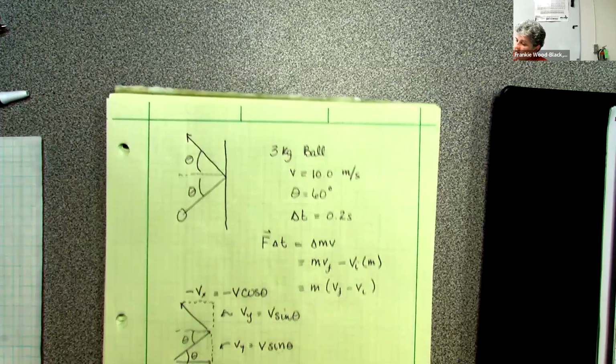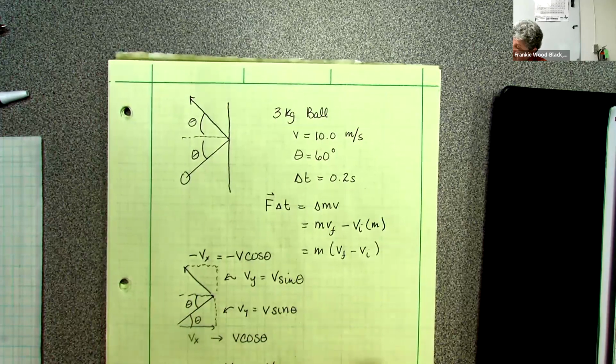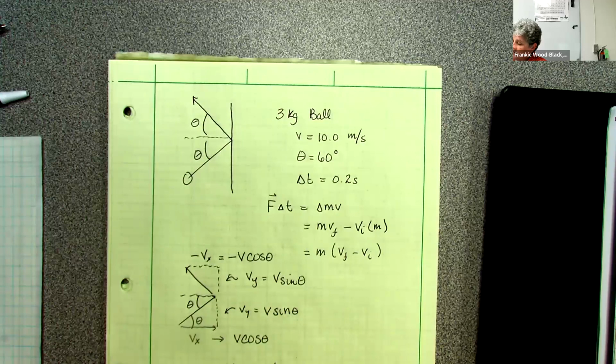So if I look at my velocity final in the y direction minus my velocity initial in the y direction, oh, I know what's going on. I did this funky. It's all right.